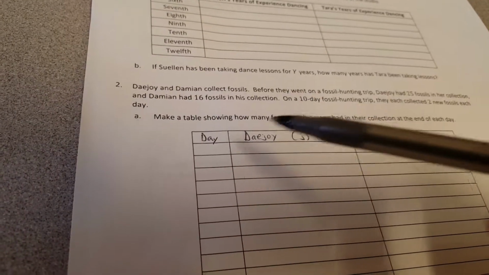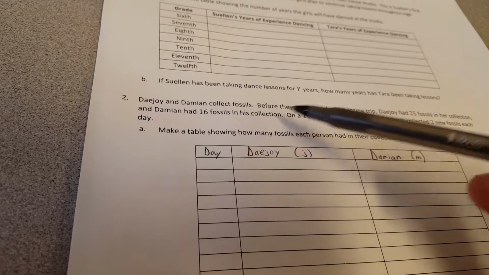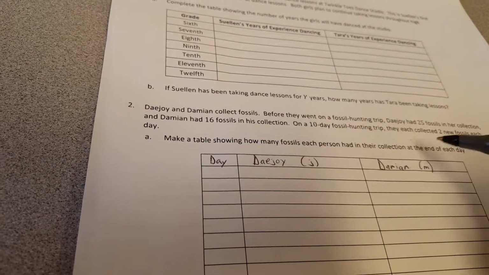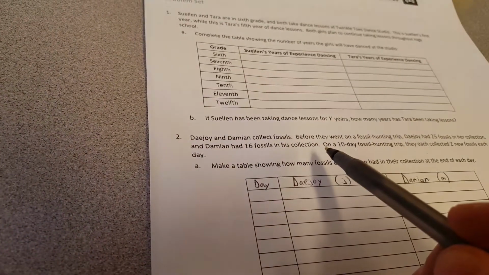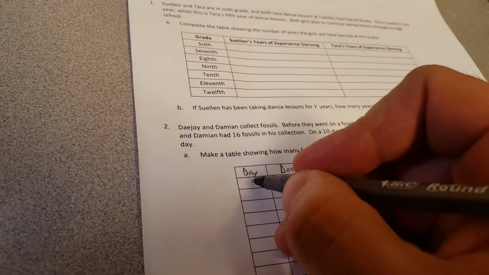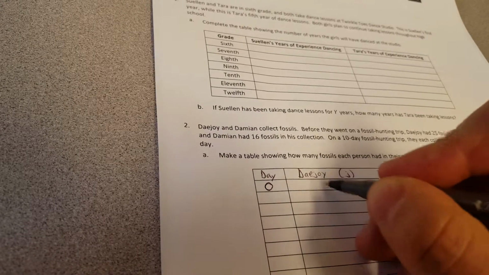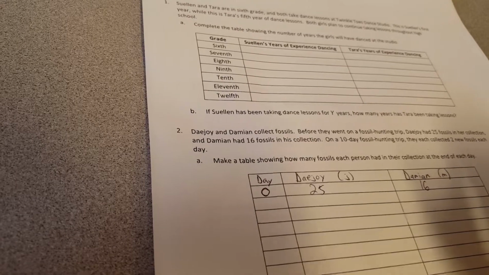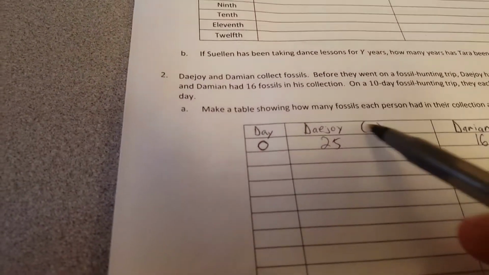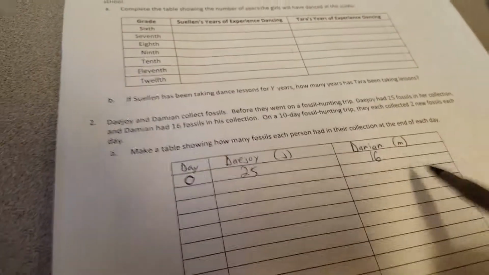This is tonight's homework. Problem number 2 of the problem set. Dayjoy and Damien collect fossils before they went on a fossil hunting trip. Dayjoy had 25 fossils in her collection, and Damien had 16 fossils in his collection. So before they even go on their trip, at day 0, Dayjoy already has 25, and Damien has 16. Okay, and I'm just going to use J to represent Dayjoy and M to represent the fossils that Damien has.